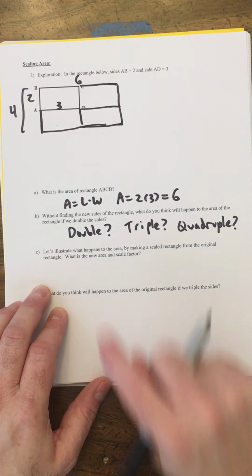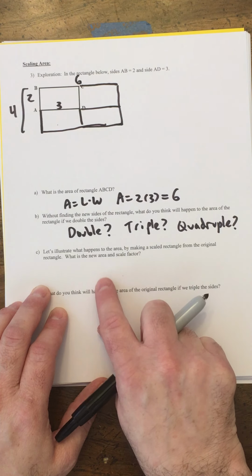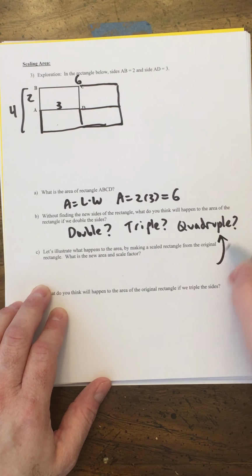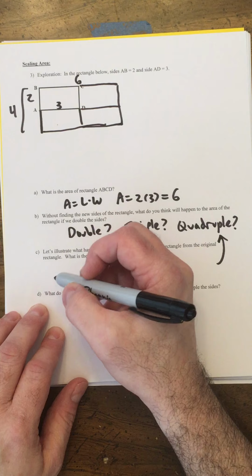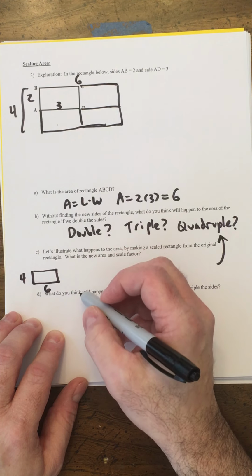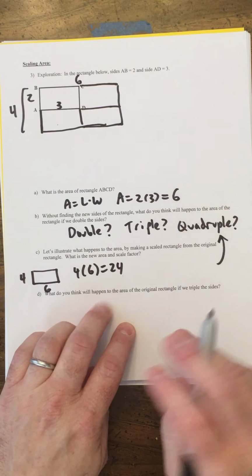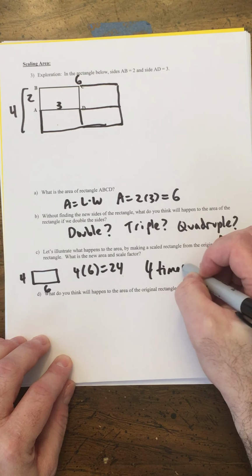Instead of having one rectangle, you have 1, 2, 3, 4. So the new rectangle should be 4 times larger. So it's basically quadruple, okay? The new sides are 4 and 6. I'll make a little diagram here. 4 and 6, and we know 4 times 6 is 24. 24 is 4 times as big as 6, so it's 4 times larger.